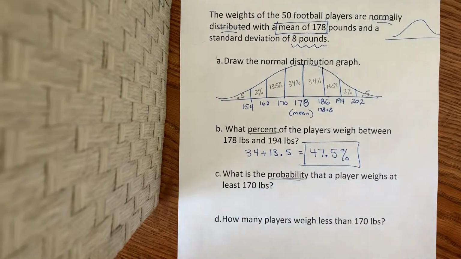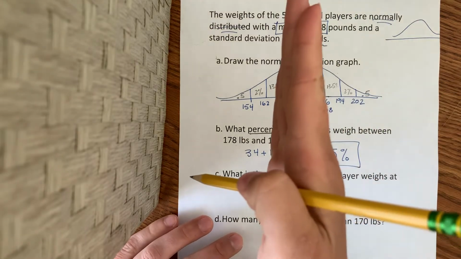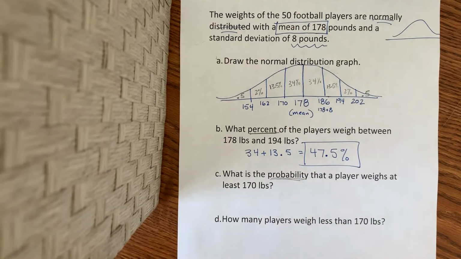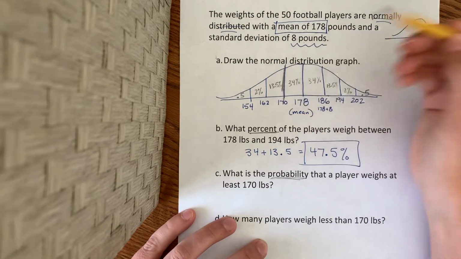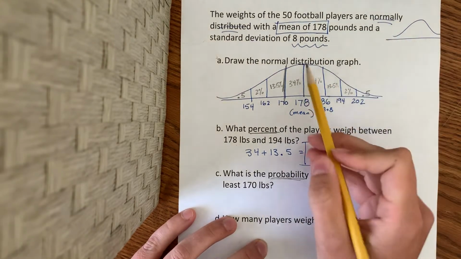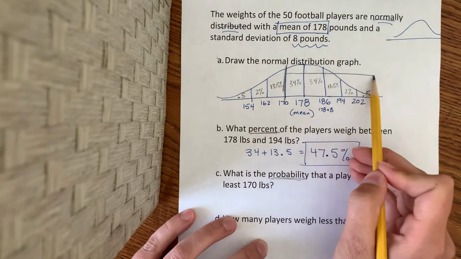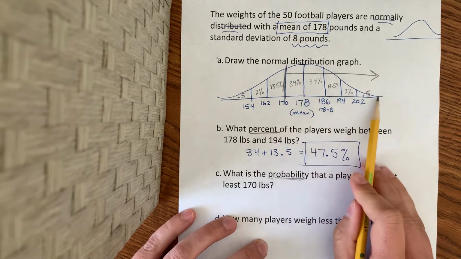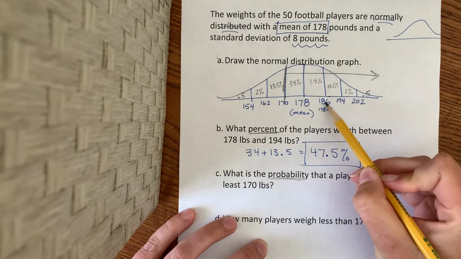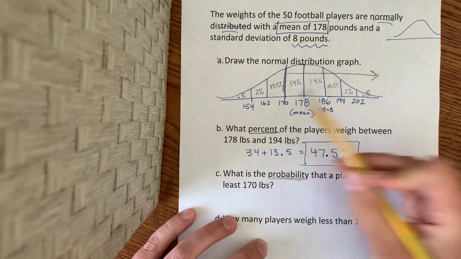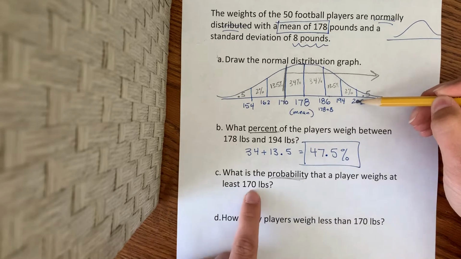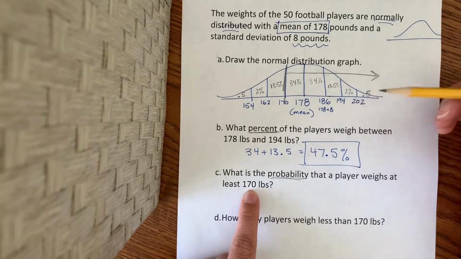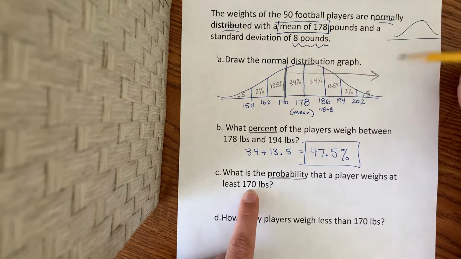If I have to be at least 16 to drive a car, I know that I have to be 16 or more. So if I want to weigh at least 170 pounds, all right, well, here's 170. At least means 170 or more. So any of these people, if I weigh 186 pounds, yes, I weighed at least 170. If I weighed 202 pounds, yes, I do weigh at least the 170 that I'm supposed to be looking at. So I'm going to add up all of these chunks here.